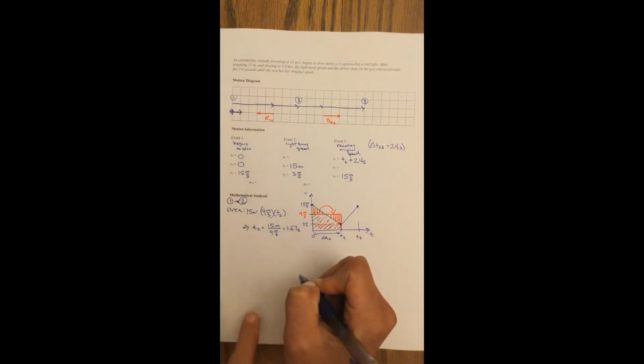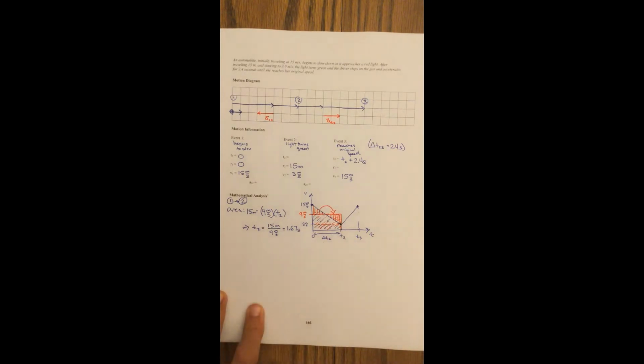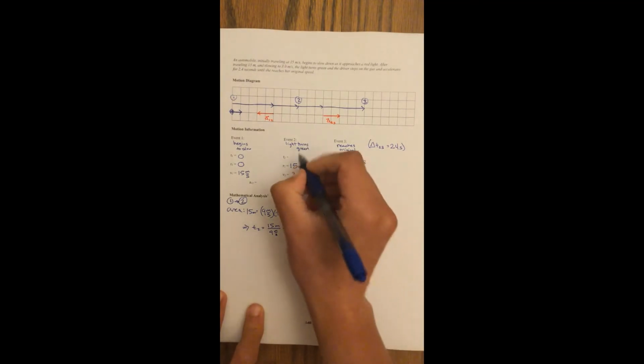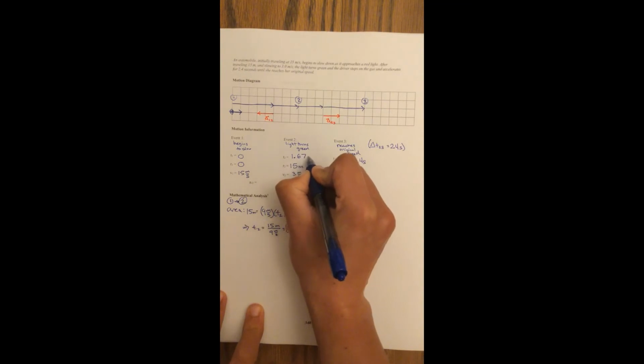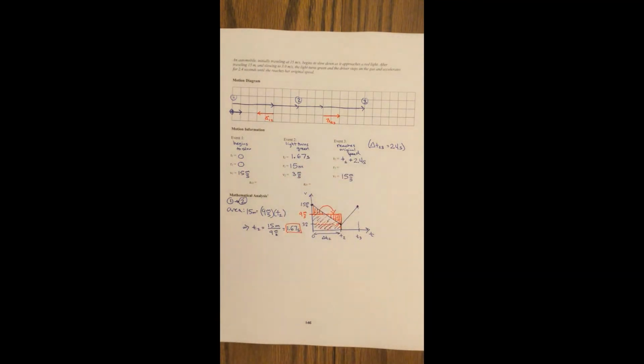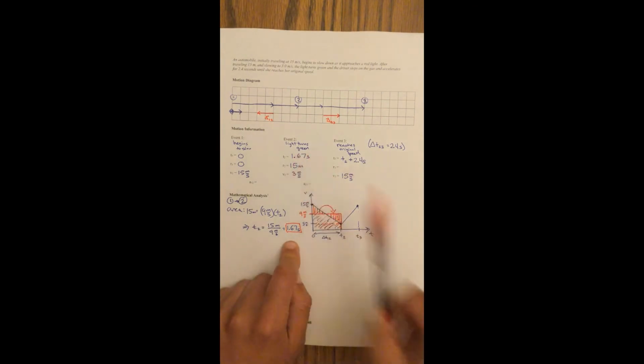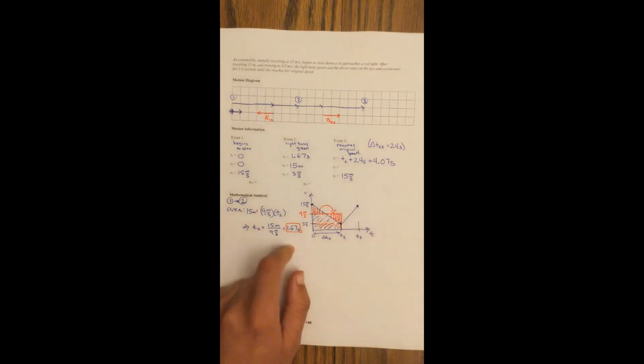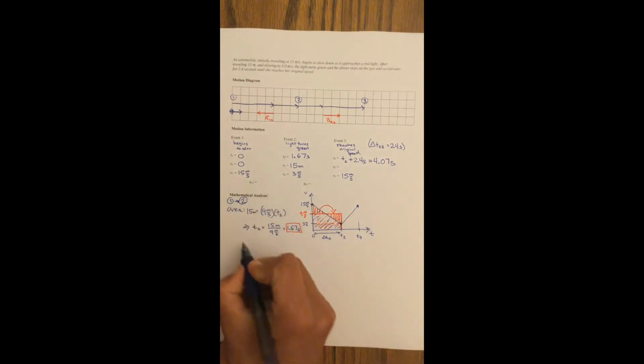1.67 seconds. I don't want to round it to any less than 3 significant figures, so I'm going to keep 3 significant figures along the way. You could round it to 1.7 when you put it on the table. When you calculate T3, you want to use the 1.67. And now that I know T2, I can say T3 is 4.07 seconds.